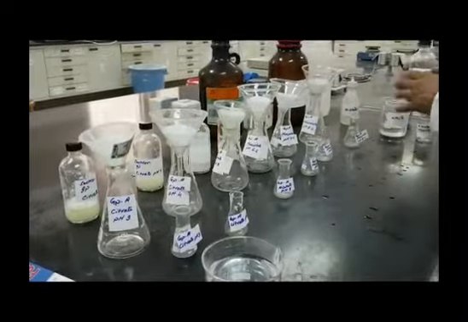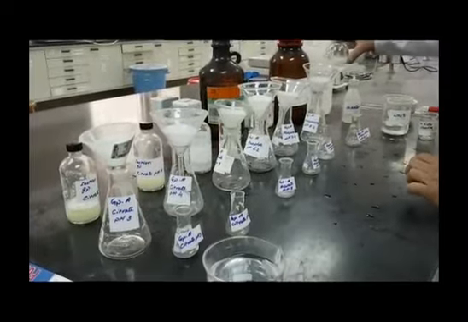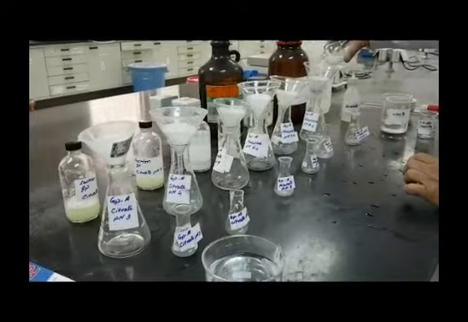Now, pour more volume on each funnel, again as labeled.